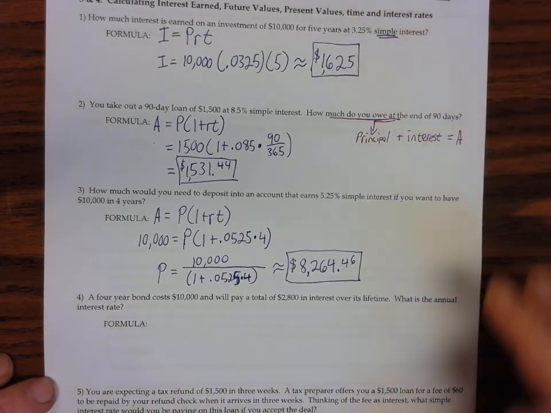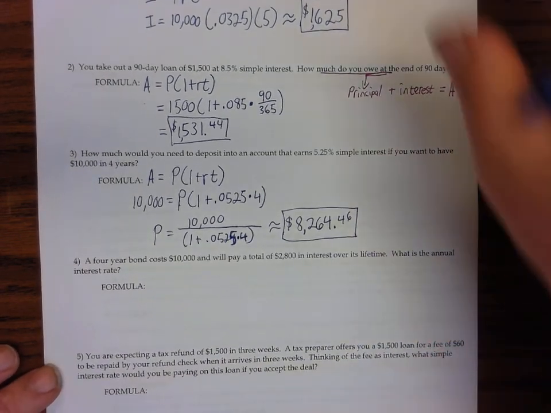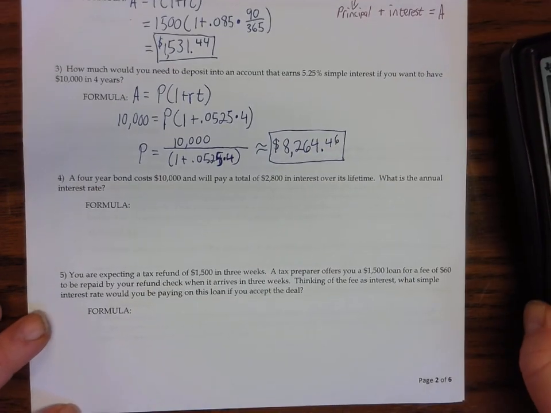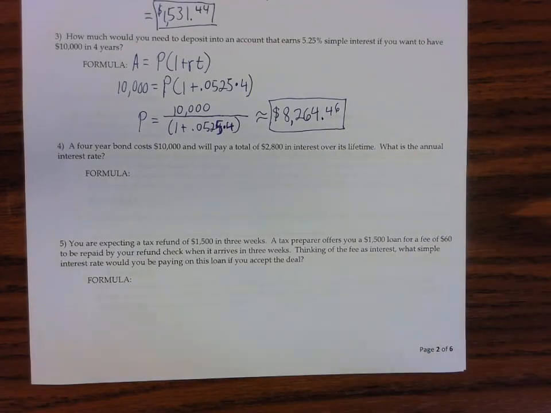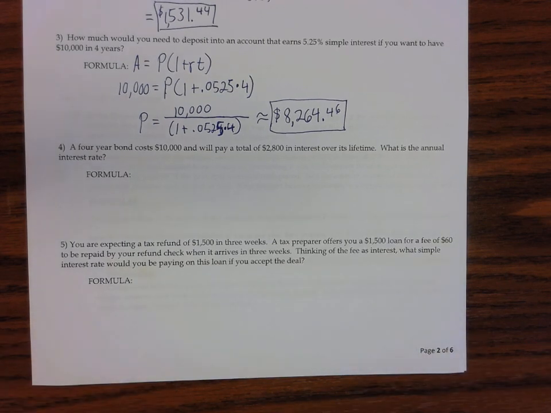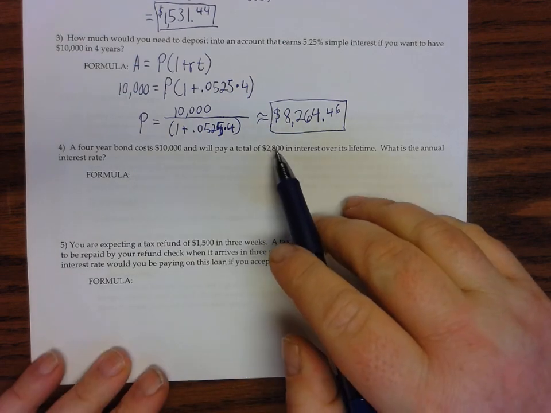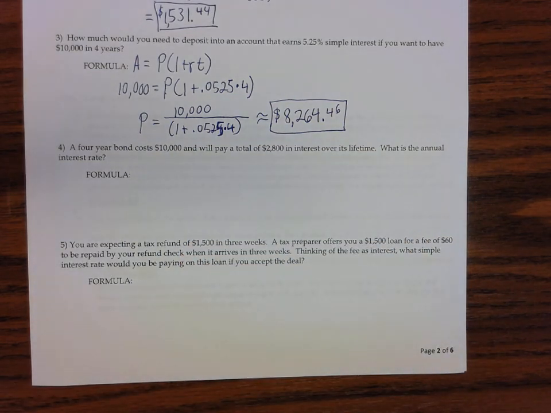Moving on to number 4. A 4-year bond costs $10,000 and will pay a total of $2,800 in interest over its lifetime. What is the annual interest rate? Okay, so here we know the interest amount, we know the principal.